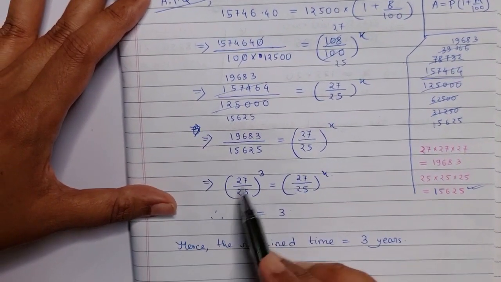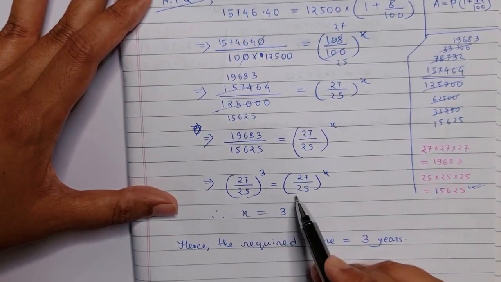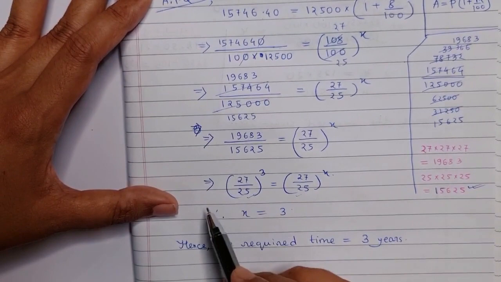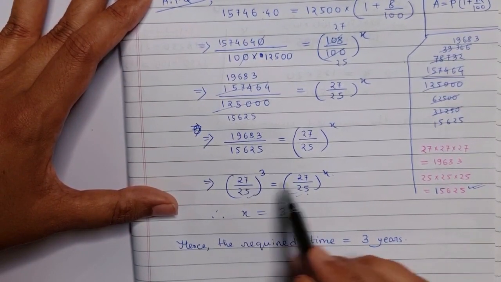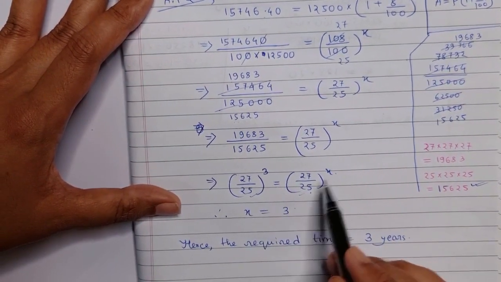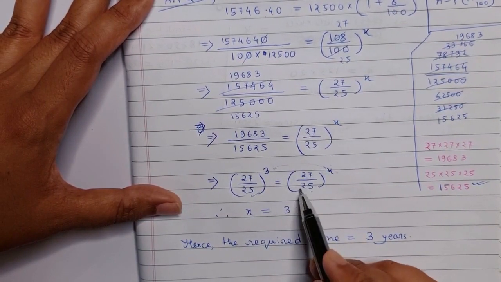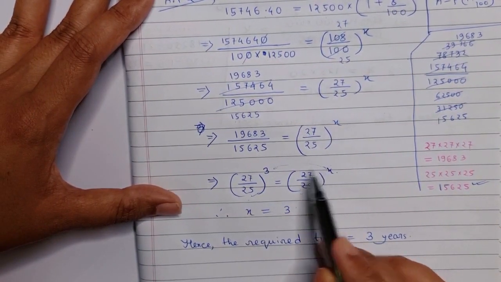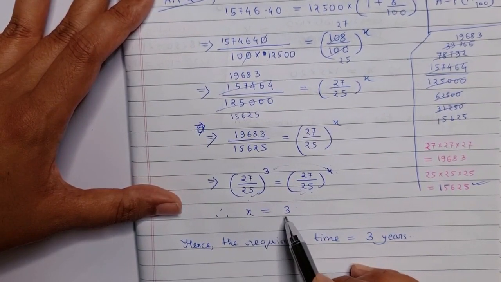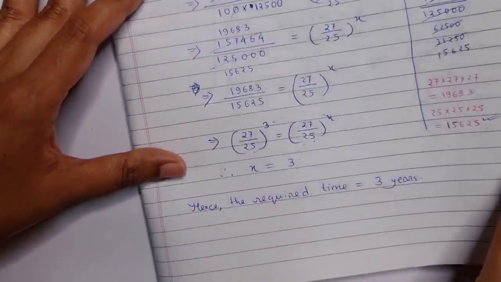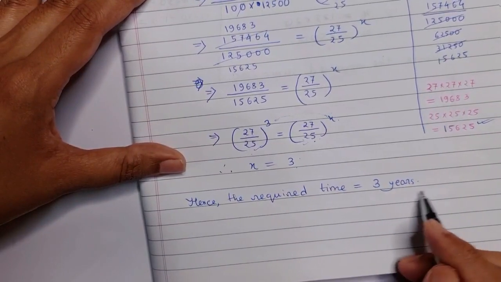So now you see, on both sides the bases are matching. That means if you compare these two, this base will be cancelled and you can remove them. So x is equal to 3, because both the bases are the same, which means the powers are also the same. x is equal to 3. Hence, the required time is 3 years.